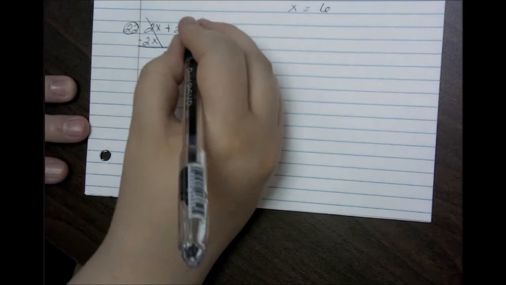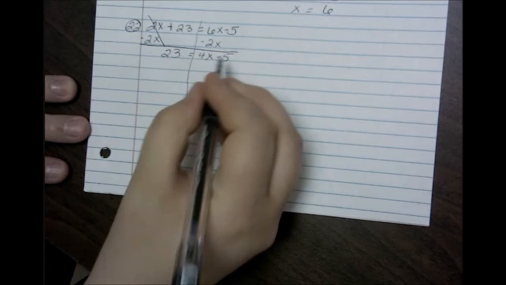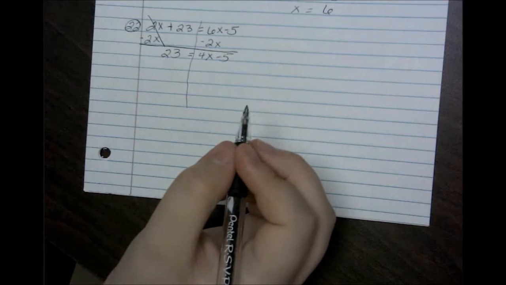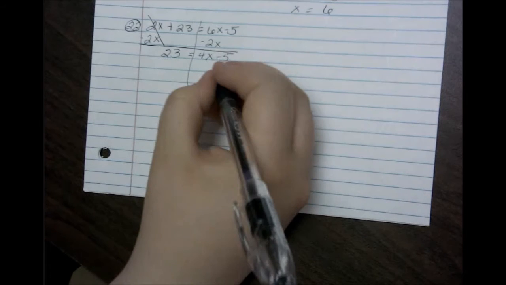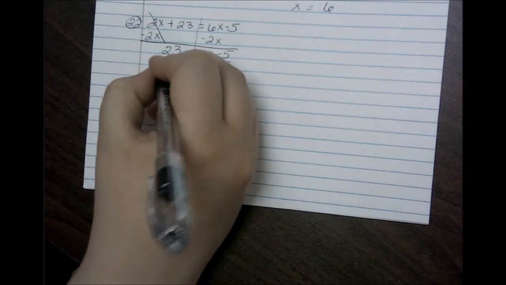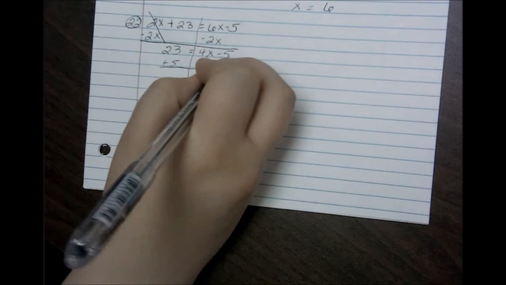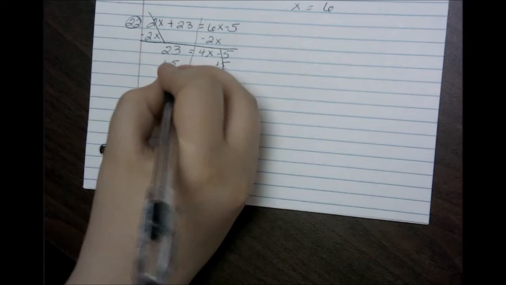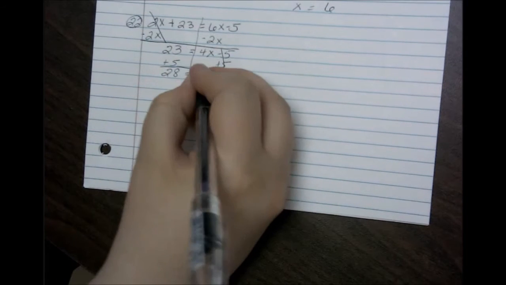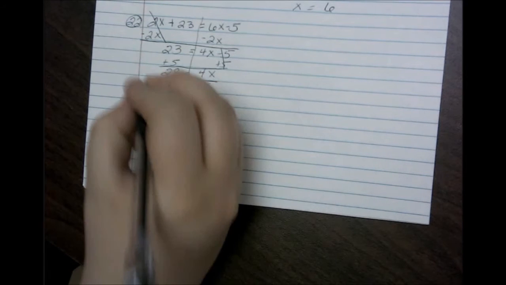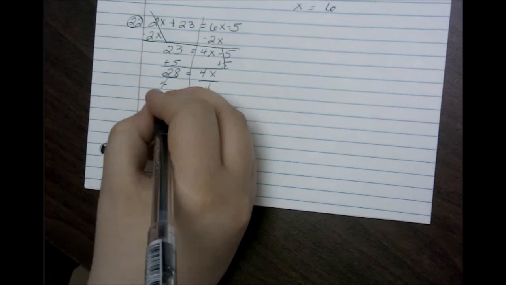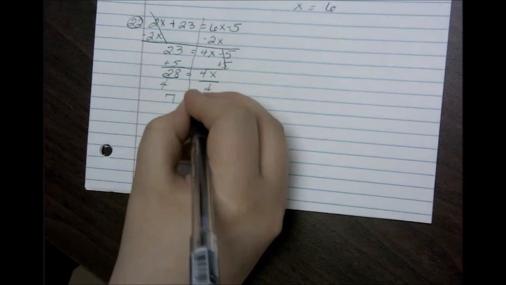Now our x is on the right side this time. There's nothing wrong with that. You can have x on the right all day long as it's positive. So I'm going to add that 5 to both sides to give 28 equals 4x. I'm going to divide both sides by 4, and that gives me 7 equals x.